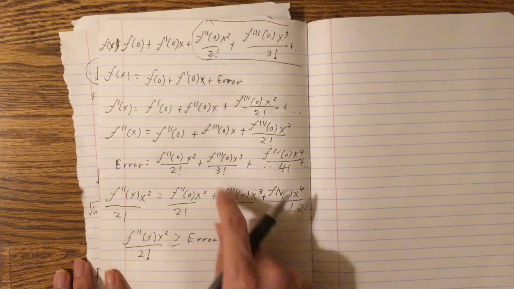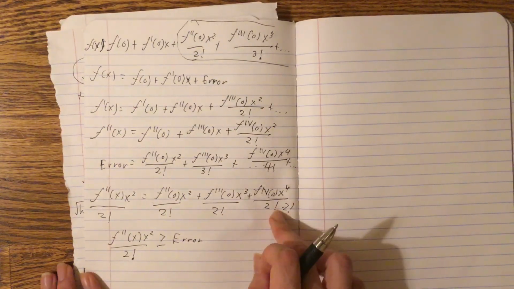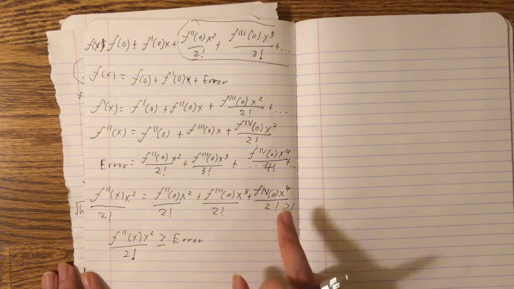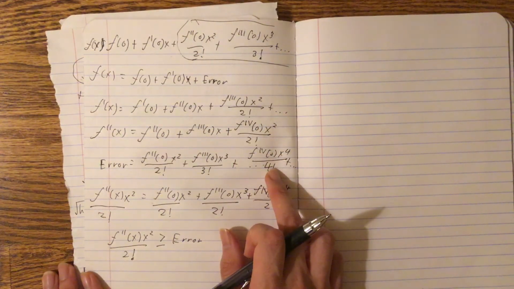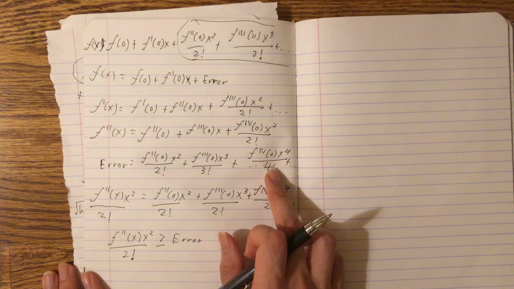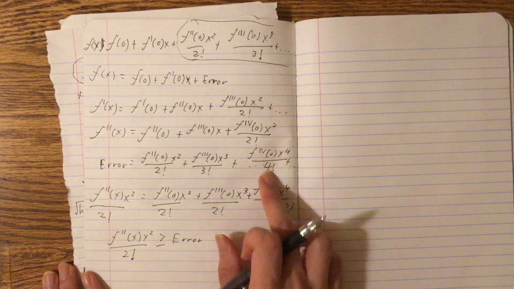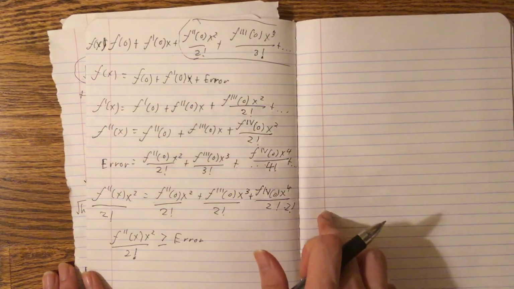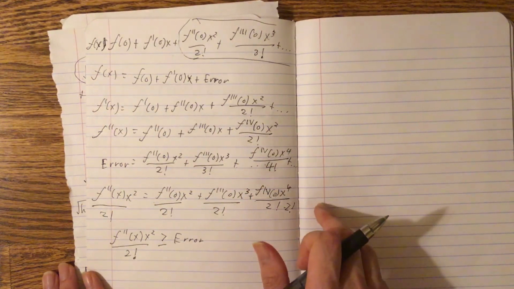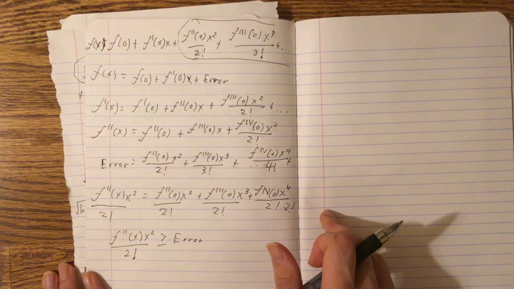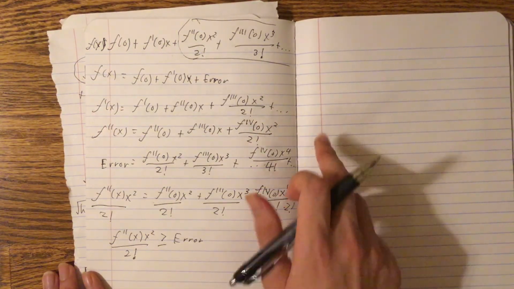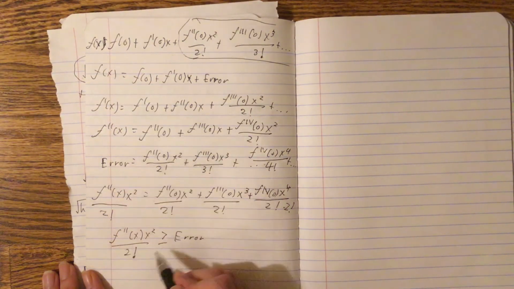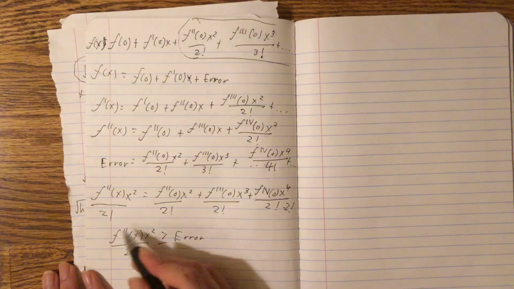And then this term will be bigger than this term because 2 factorial times 2 factorial is only 4, while 4 factorial is 24. You can see the next term, the fifth derivative term, will also be bigger than this term. So we know that this thing is always bigger than the error. This is the error bound.